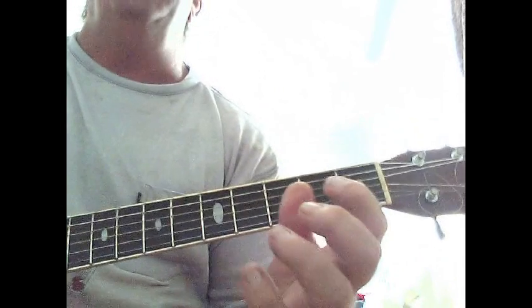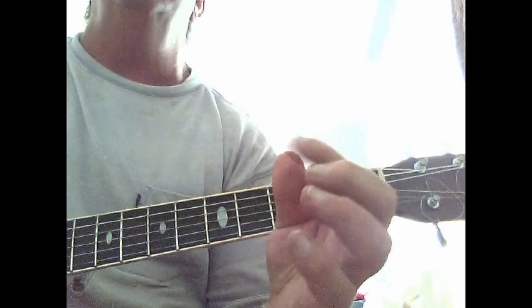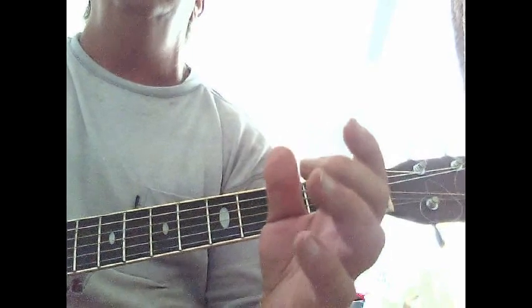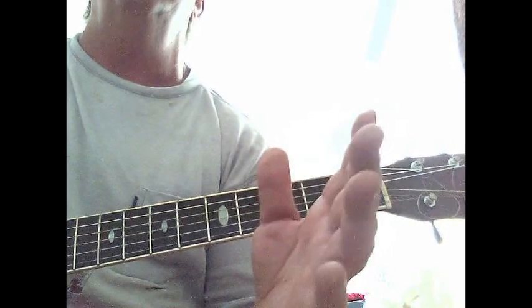Your speed and accuracy come from having a nice technique. A nice curled finger that's just going straight in and straight out off the fret. Straight in, so not flapping up and down like this.